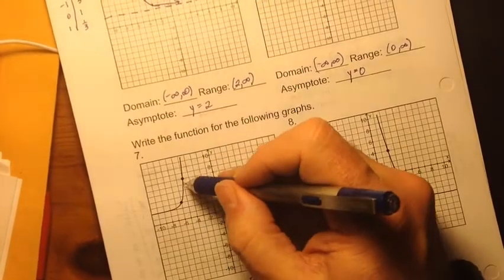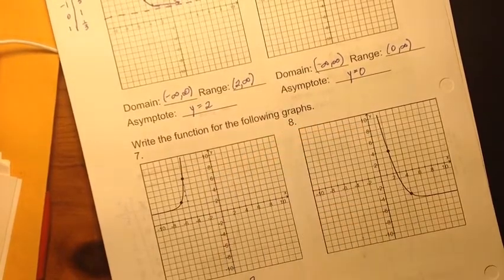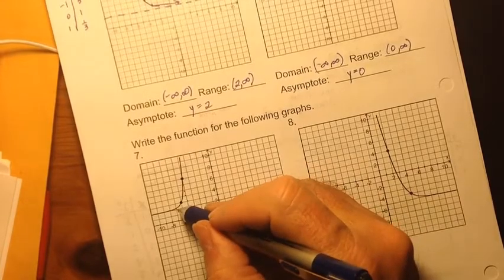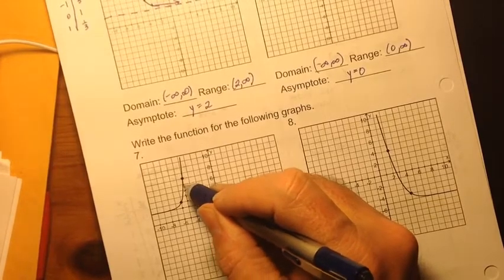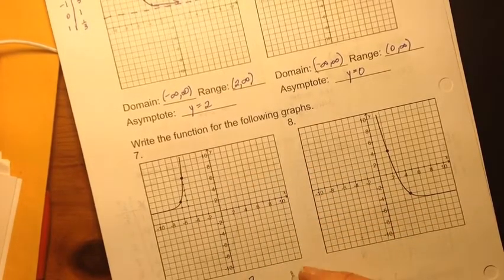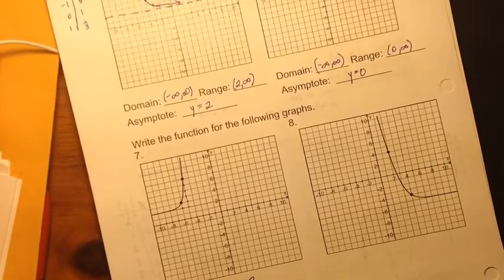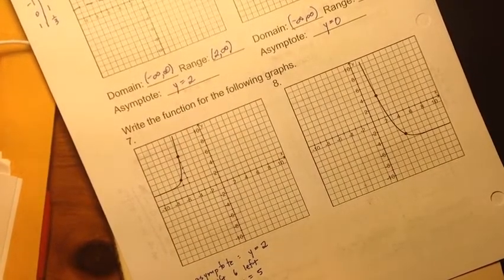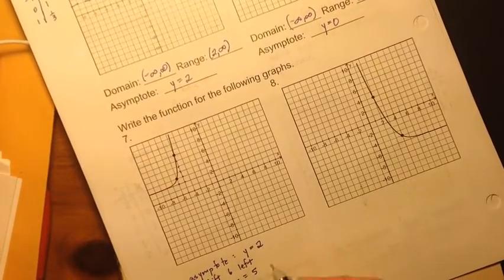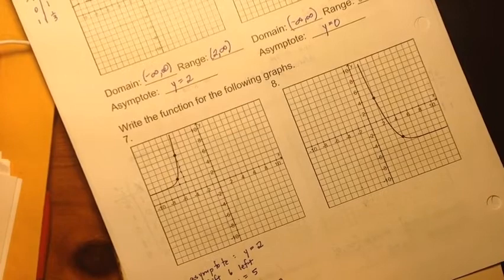Okay? And then if this is my b value, if this was 1, 2, 3, 4, 5, it looks like 5. It's going through the point, if this is my 0, 0 here, then it's going through the point 1, 1, 2, 3, 4, 5. So I think that my base equals 5. So if that's the case, f of x equals 5, to shift 6 to the left, I'm going to say x plus 6, and then I'm shifting up 2, plus 2. And I think that should do it.